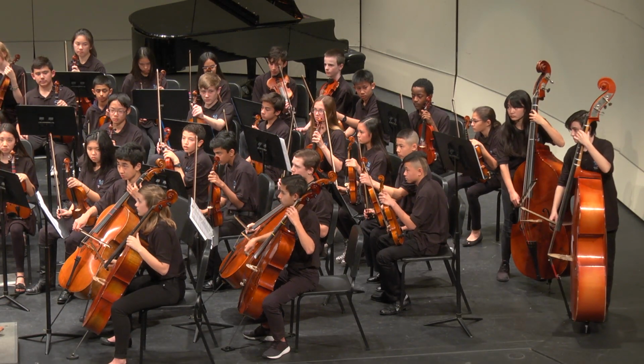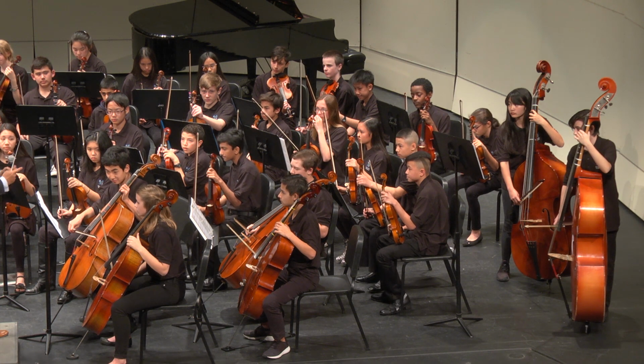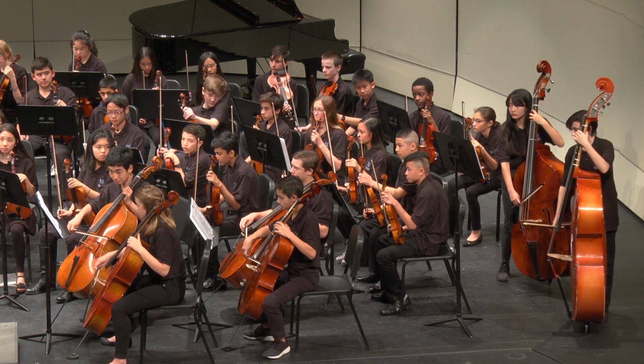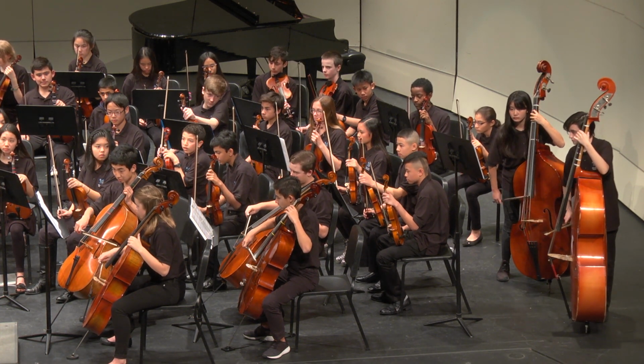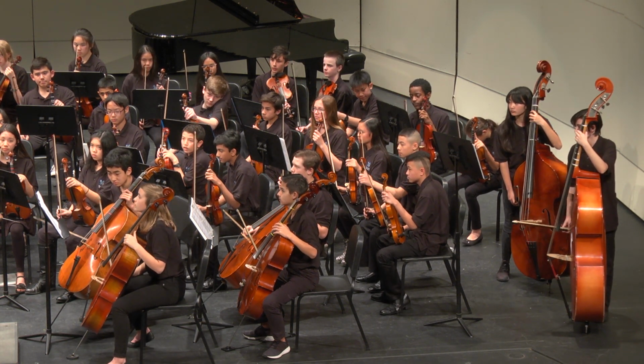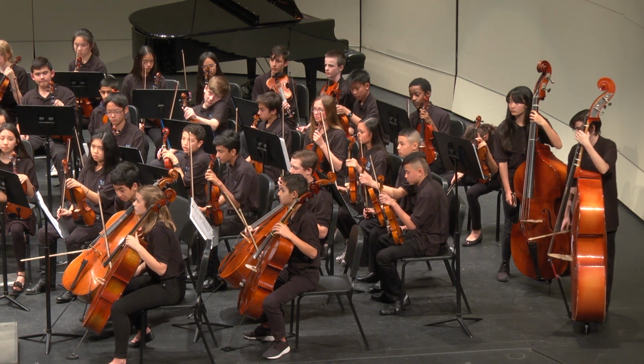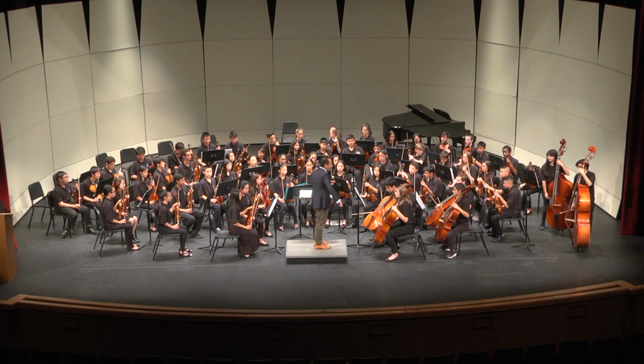Good. Now play those last two eighth notes strong. So you have bum, ba ba bum. Can you try that? 3, 4. So the idea is that when you play that half note, you make a diminuendo. Just go with the direction of the bow as you go to the tip. Bum, ba ba bum.